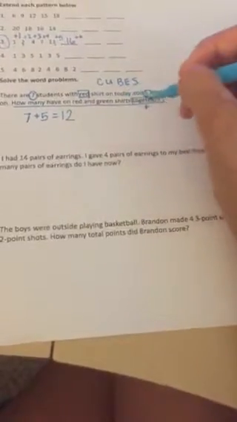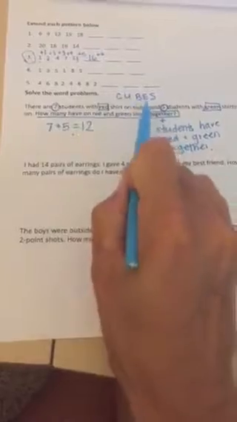Now, what is very important is that we solve and label. And in this case, we need a sentence. So how many have on red and green shirts together? 12 students have on red and green altogether. So we definitely want a number sentence, a word sentence, and if needed, a picture to help us evaluate and solve.